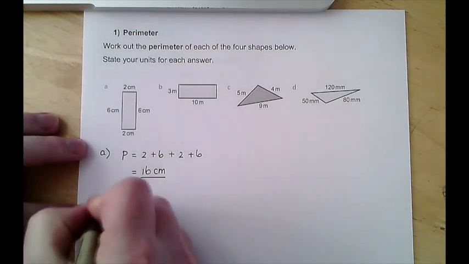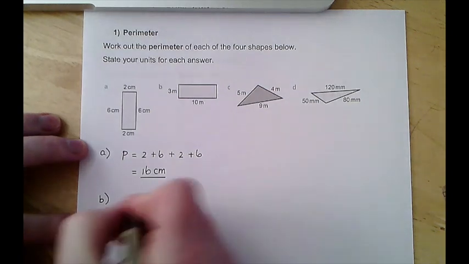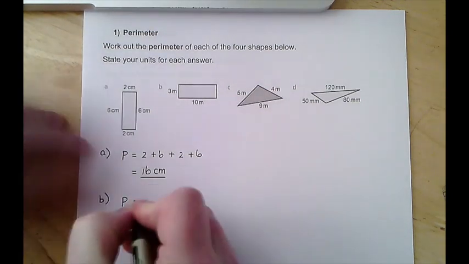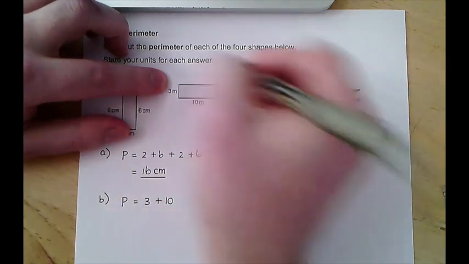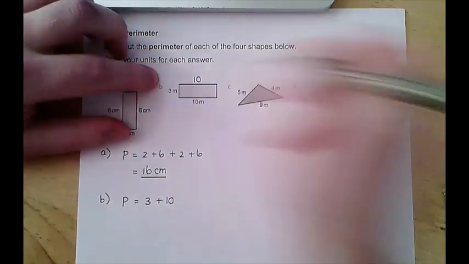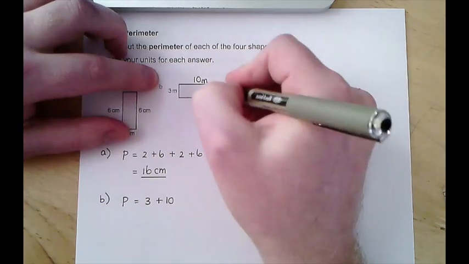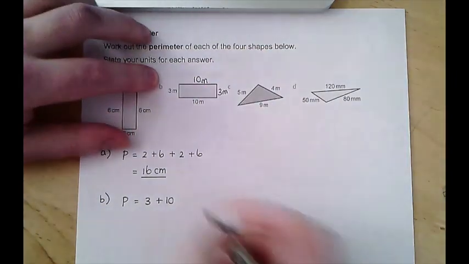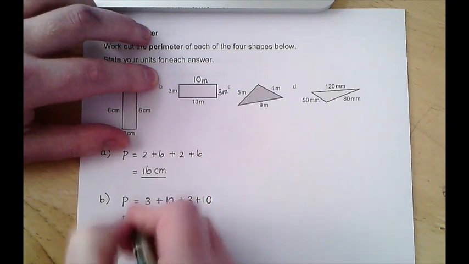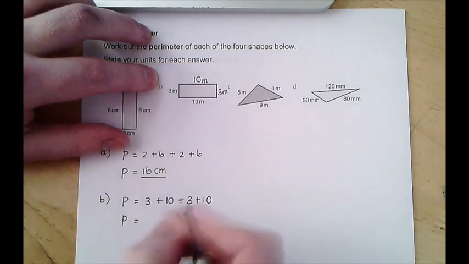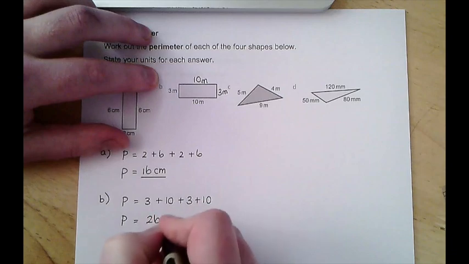Part B, again very similar. 3 plus 10. Now this is a rectangle, so that must also be 10 metres. That must also be 3 metres. Don't forget those two sides. Plus another 3 plus another 10. So your perimeter is 26 metres.